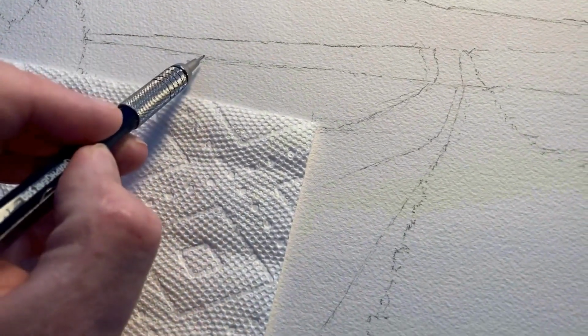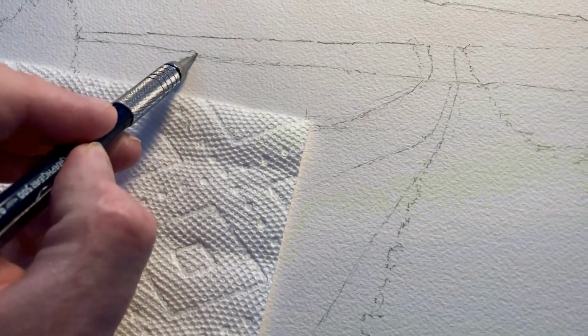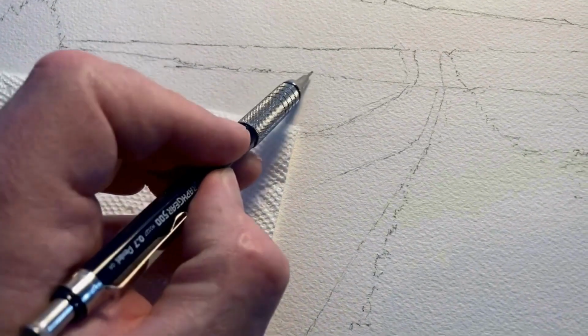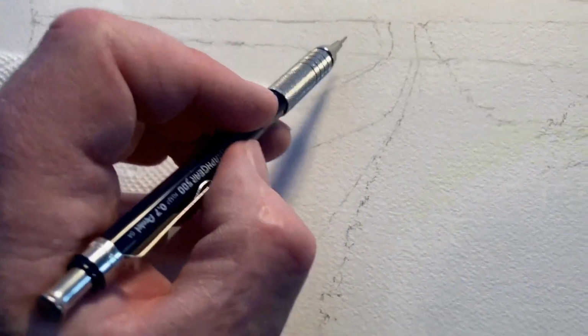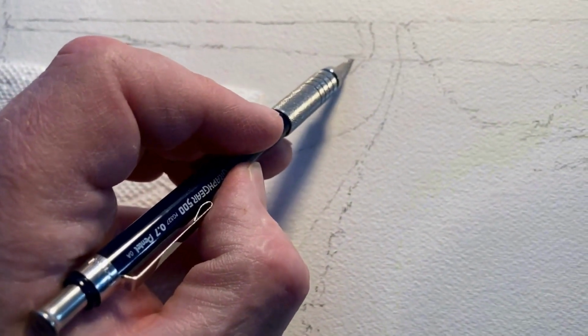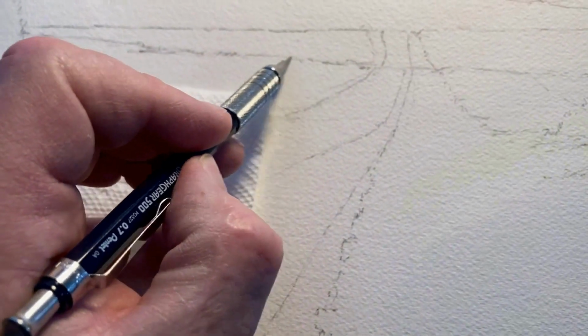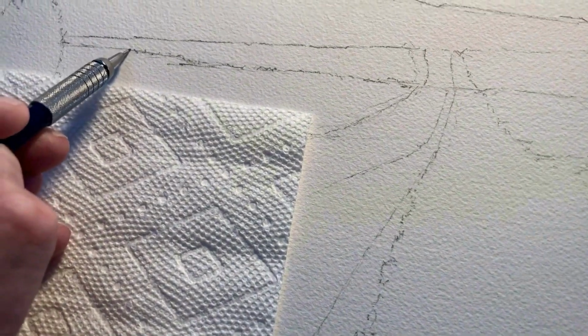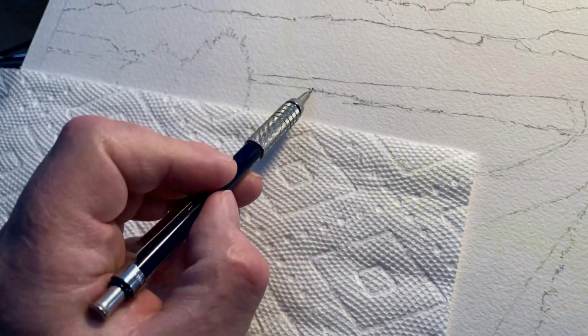You're seeing some drawing work here that I'm doing. I'm just basically reemphasizing what I've already done. In a second here, I will walk you through some of the analysis I was doing in order to be able to get the proportions correct for the beginning of the process of making this painting.